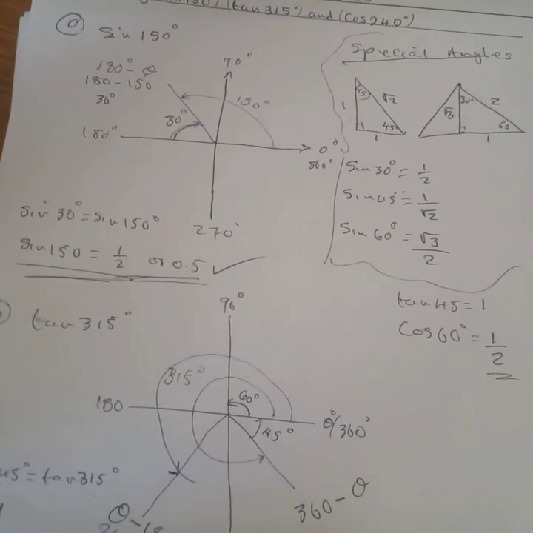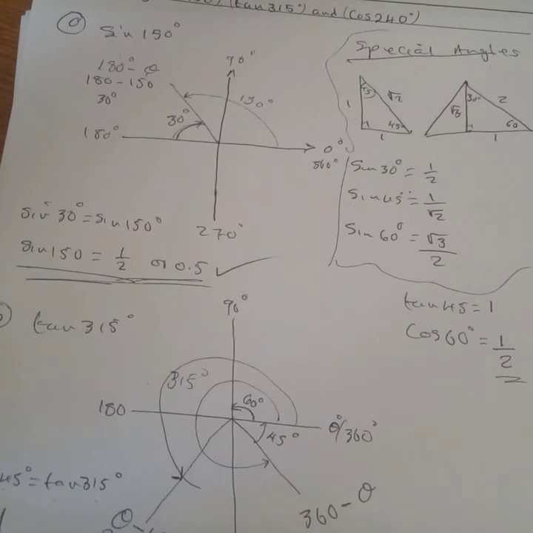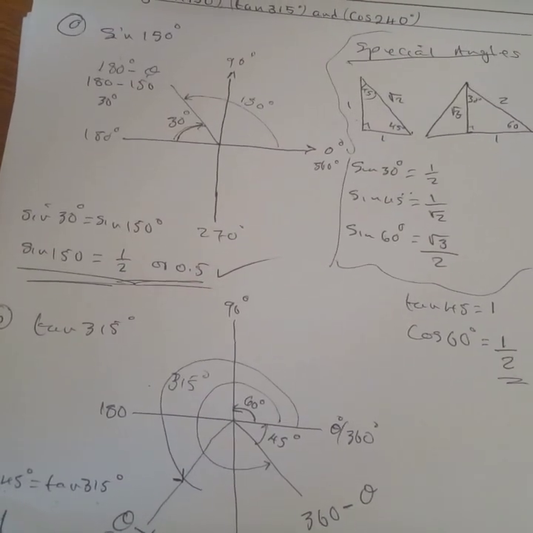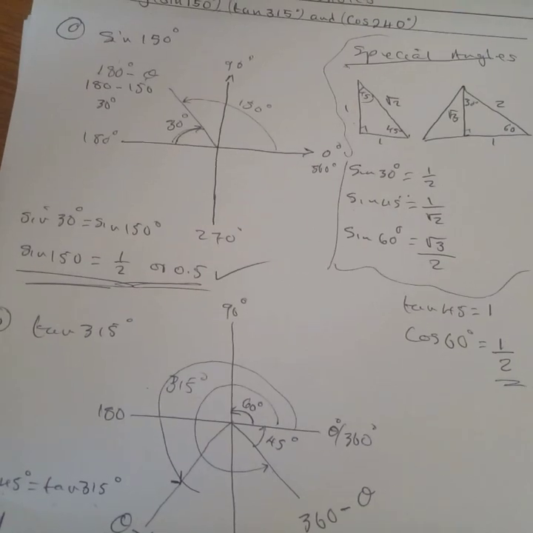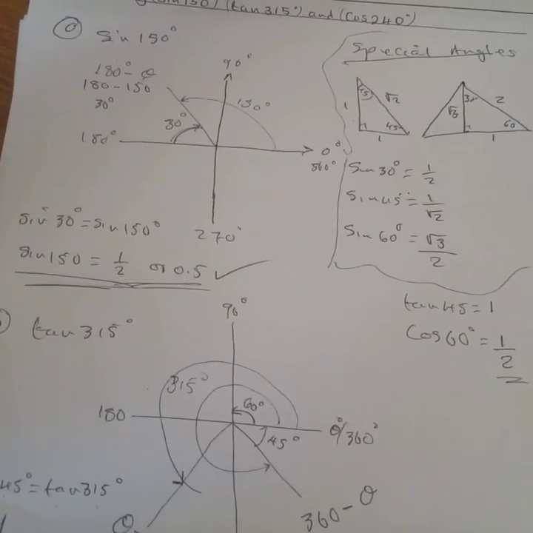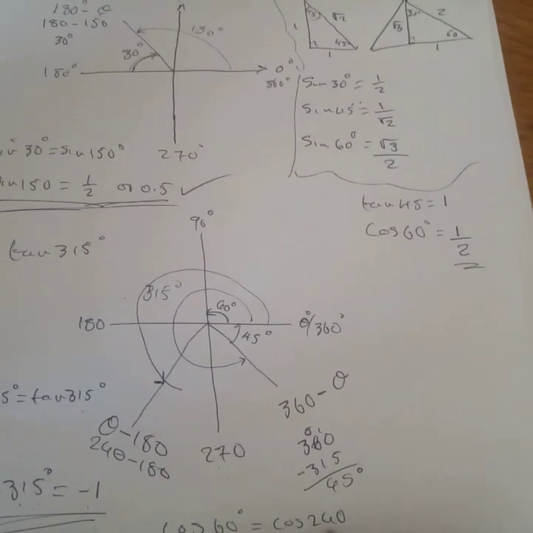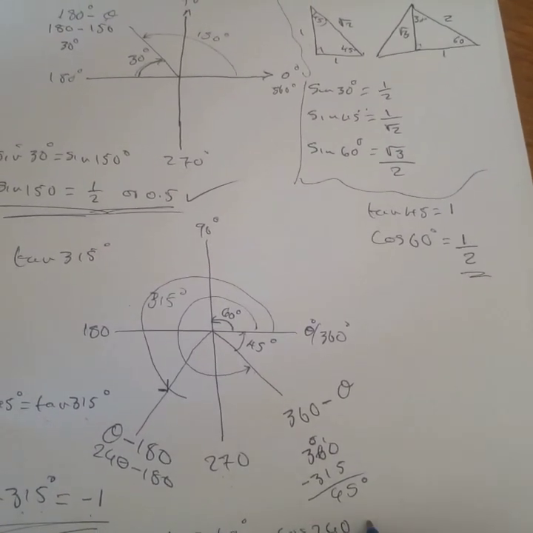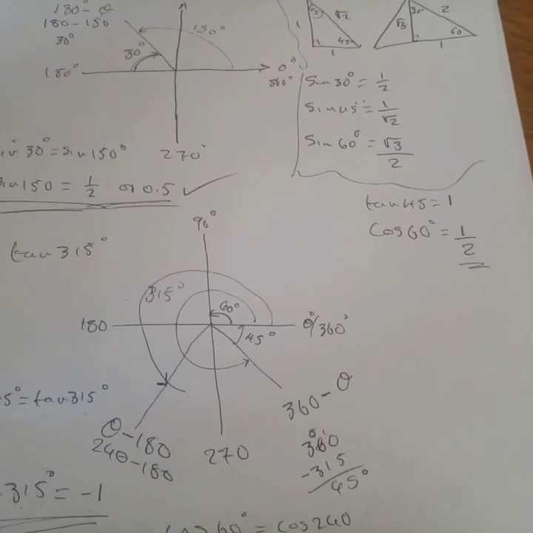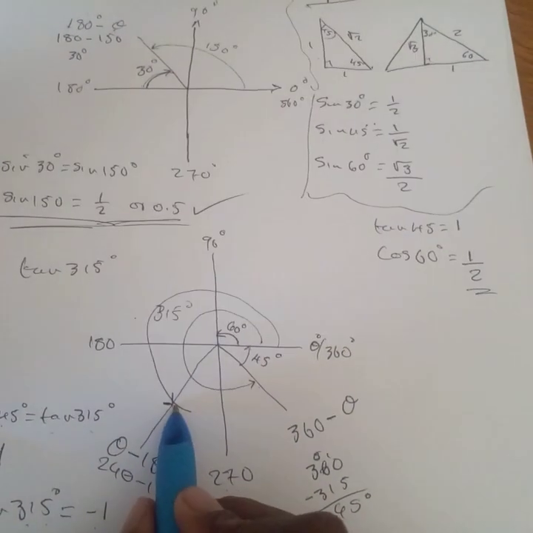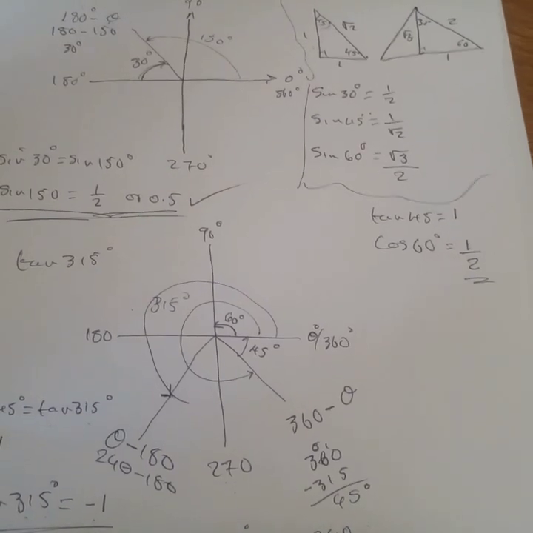So in this scenario, cos 60 degrees is the same as cos 240 in magnitude. But remember, cos 240 is falling on the negative side, where cos is negative. So the answer cannot be positive 1 over 2.